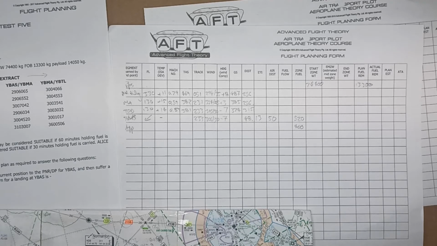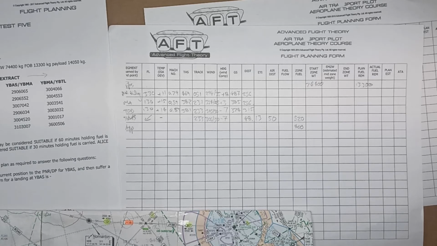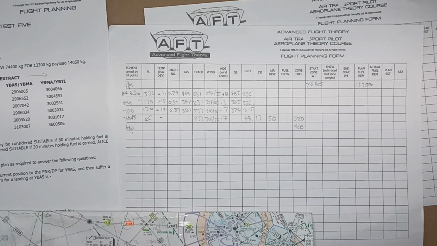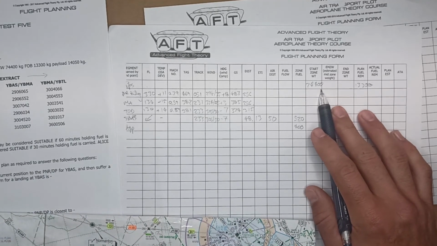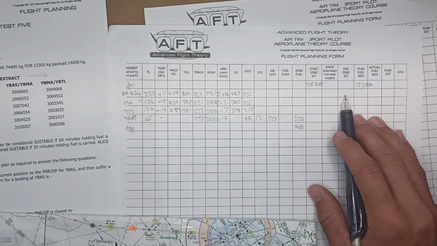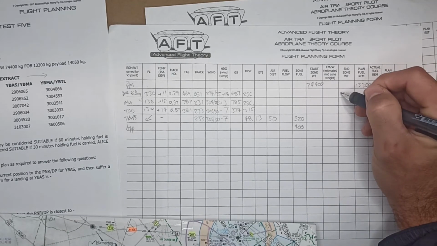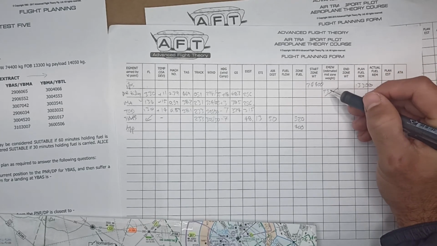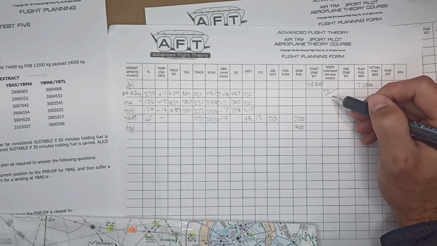So if you have a tailwind, you take a nautical mile off for anything over 50. If it's a headwind by 50, they add an extra kilo of fuel to burn, as well as the weights. But it's always going to be roughly around 10. So what we'll do is 256 times 10 divided by 2 and take it off our 74,400. And that should give us a mid-zone weight of 73 tons. So I just write the 73 there and I dash it just in case. So at the end, I always check it. If not, then I redo it.